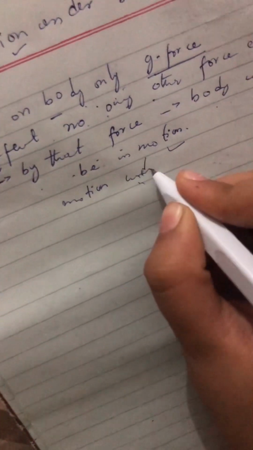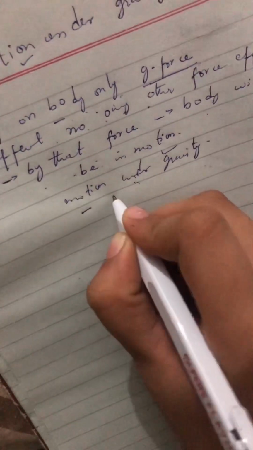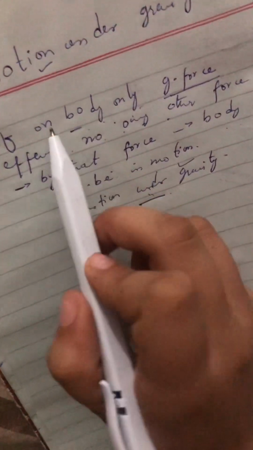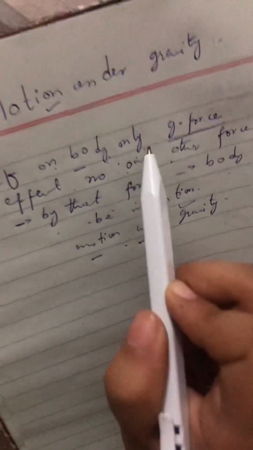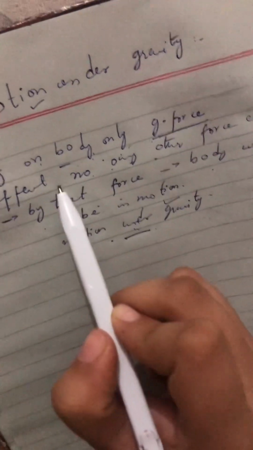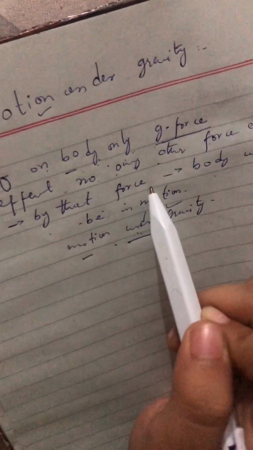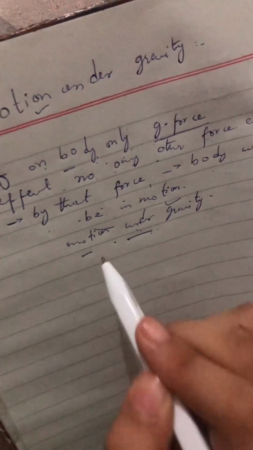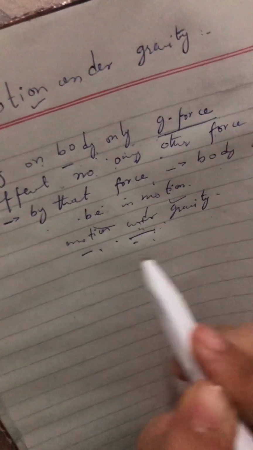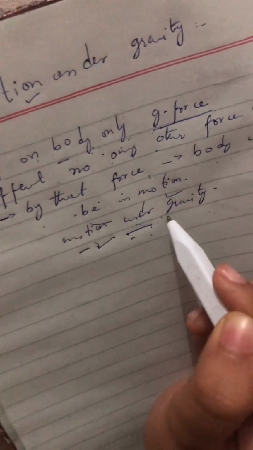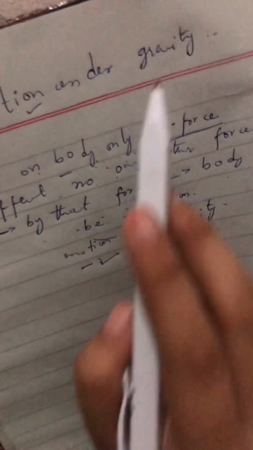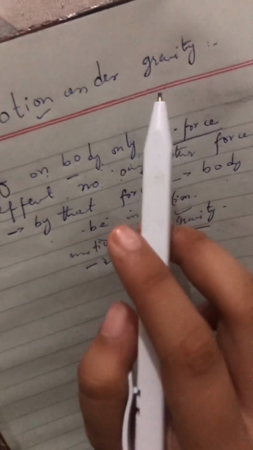Motion under gravity means motion that is influenced by gravity. As I have discussed, if on a body only gravitational force acts, then by that force the body will be in motion. So motion under gravity means motion that occurs due to the presence of gravity, and that will be called motion under gravity.